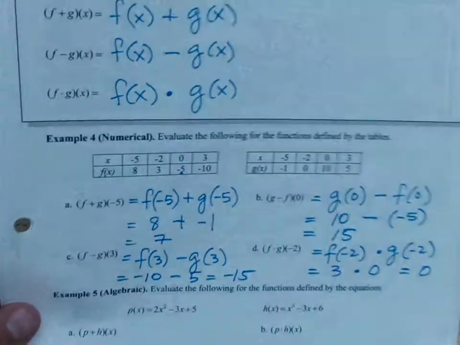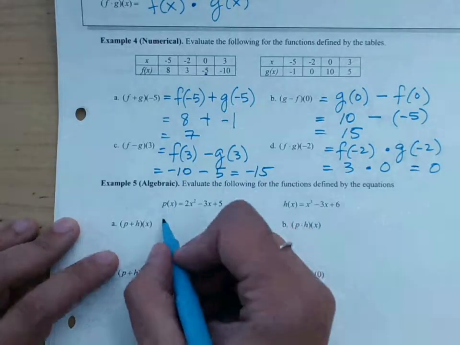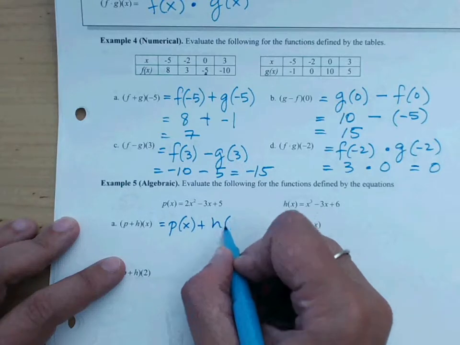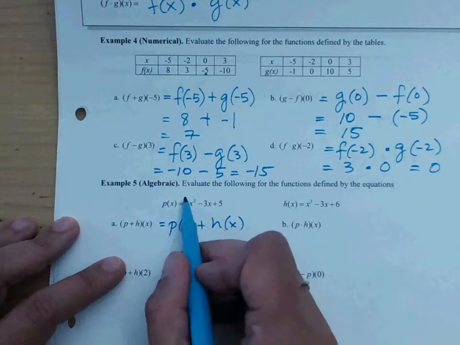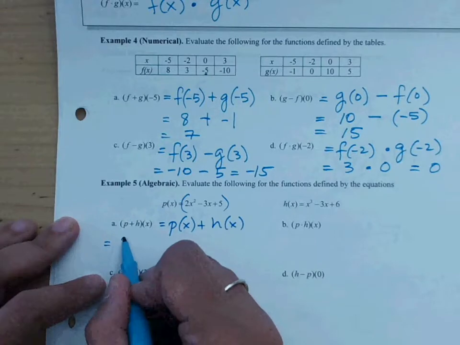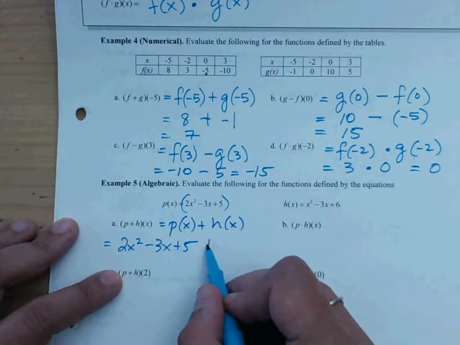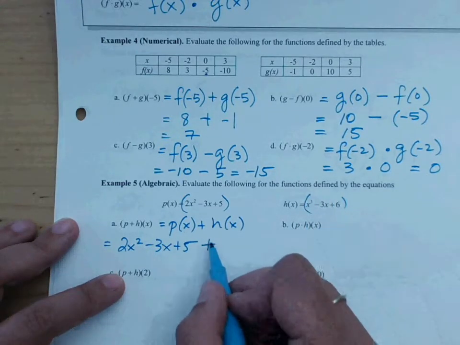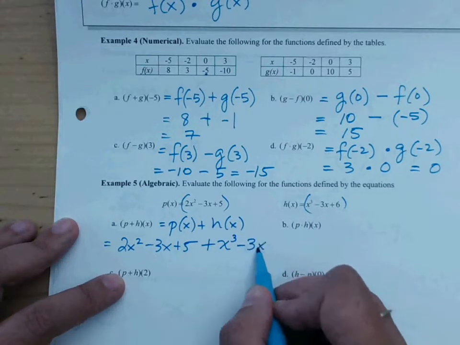So interesting here, p plus h of x. So this is the same thing as p of x plus h of x. Because I don't have a number, I just have the variable x, that means I'm going to take the entire equation, which is 2x squared minus 3x plus 5. What am I going to add to that, do you think? Yeah, h of x. I'm going to add all of x cubed minus 3x plus 6.